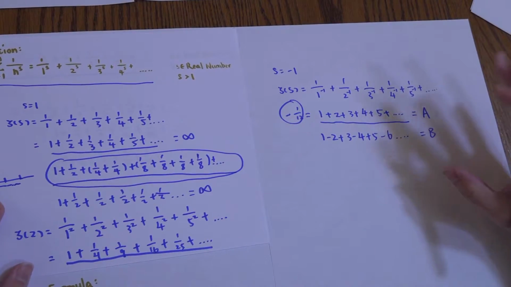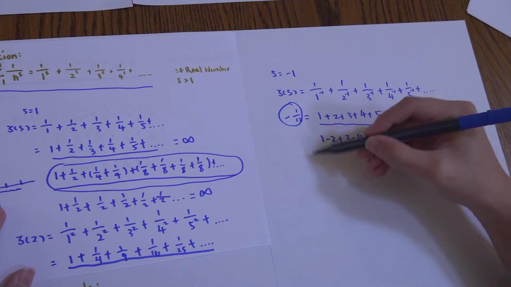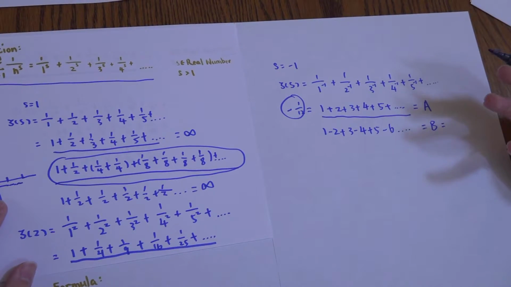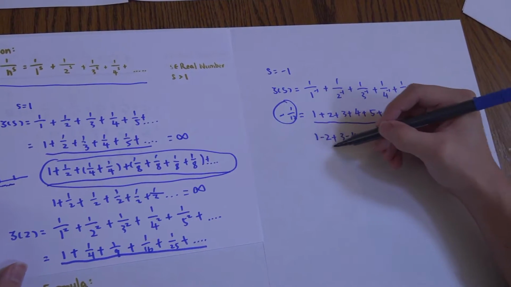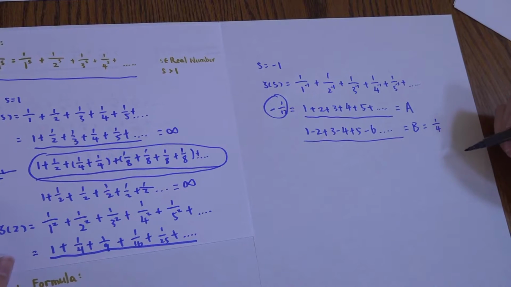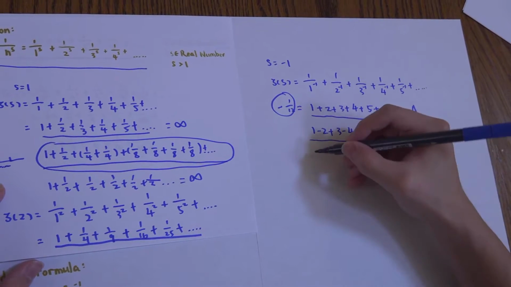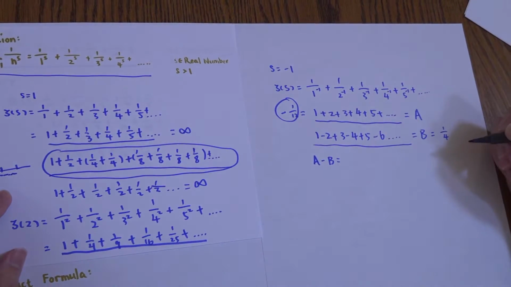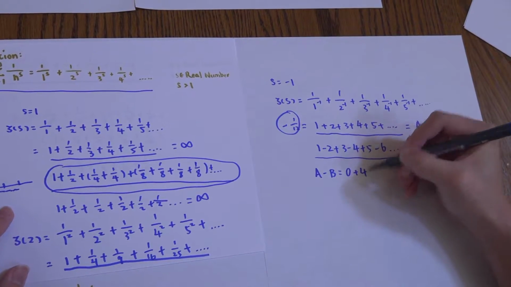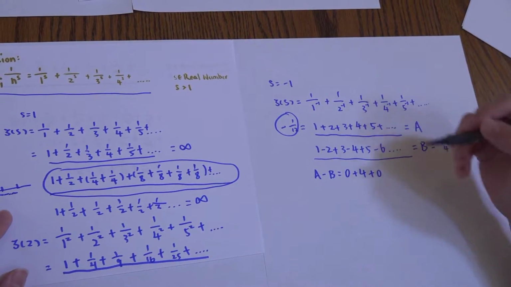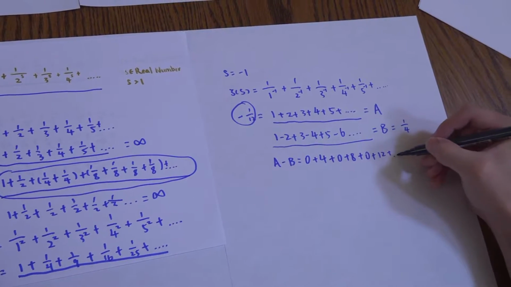And from the method of using convergence, we can know that b, this series of mathematical computation, equals 1/4. This is the number that this whole entire series will converge to, 1/4. So now we can apply some calculation. When we compute a minus b, what would the result be like? 1 minus 1 is 0. 2 minus negative 2, that's plus 4. 3 minus 3 is 0. 4 minus negative 4, that's plus 8, right? And so on. We can basically know this.